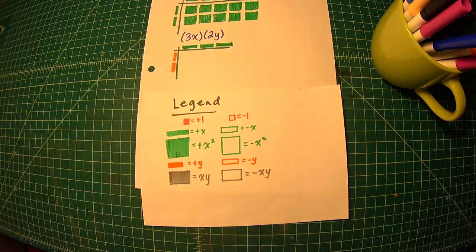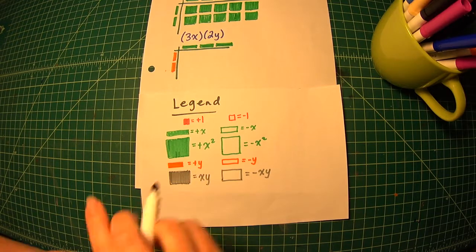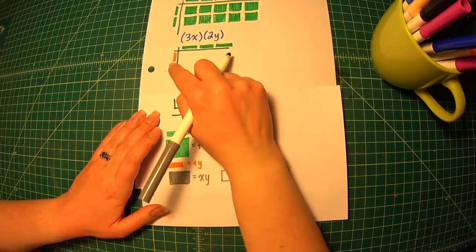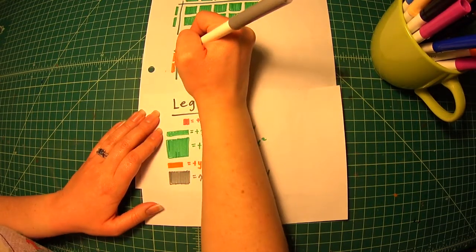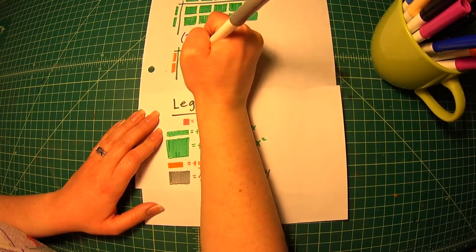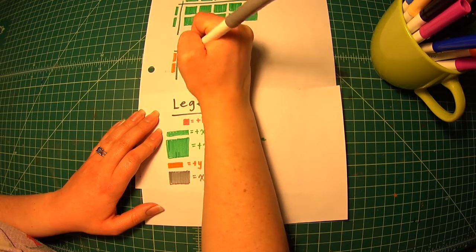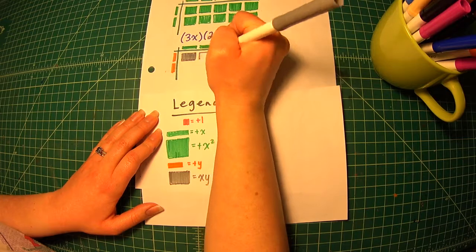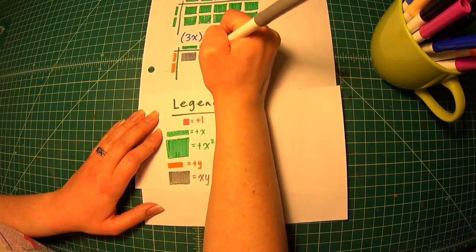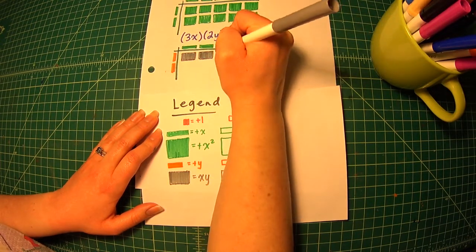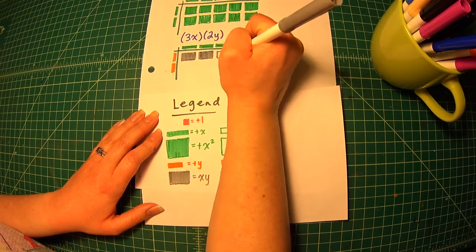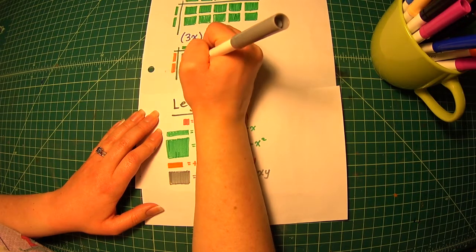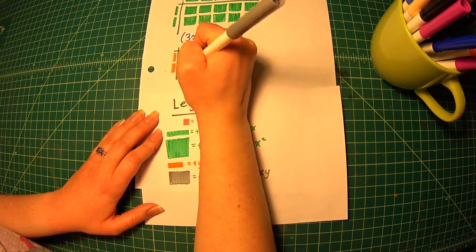To answer whether it's positive or negative: as soon as we have a match on the two sides of our frame, we know it's positive. If it was a mismatch, then it would be negative. But it's a match, so we fill all these in positive. I fill an xy underneath each of these x's and alongside each one of these y's to complete my model.